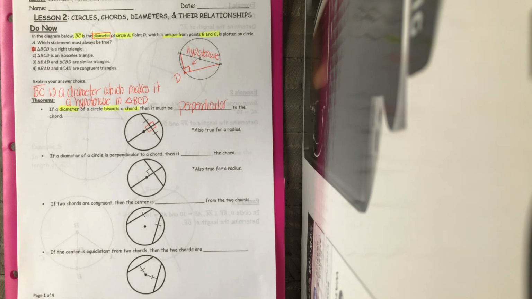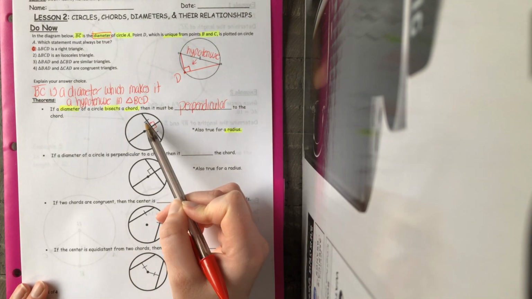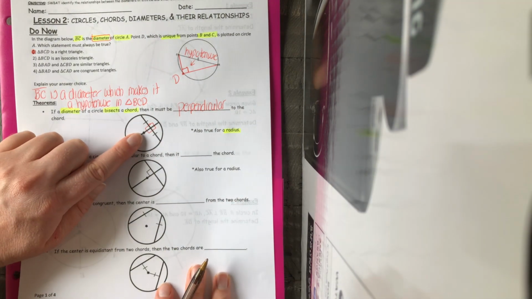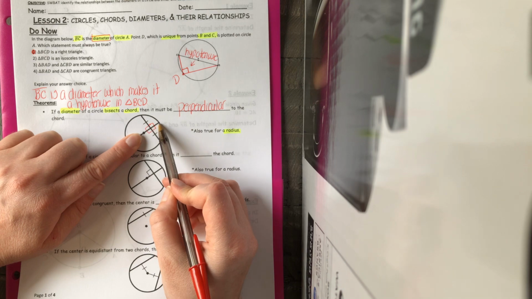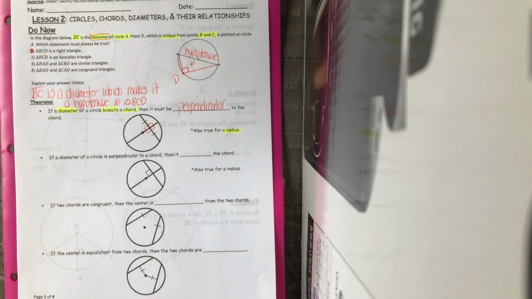This is also true for a radius. So I can either have a diameter that's bisecting and forming 90-degree angles, or if I cut off that bottom piece, I could have just a radius that's bisecting and forming 90. All right, so it works for both.